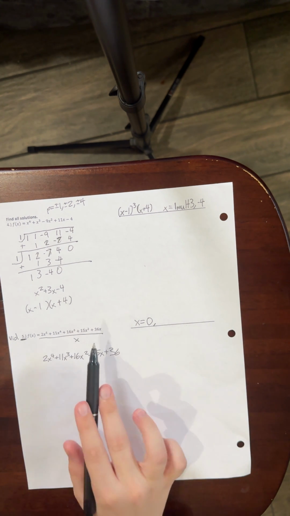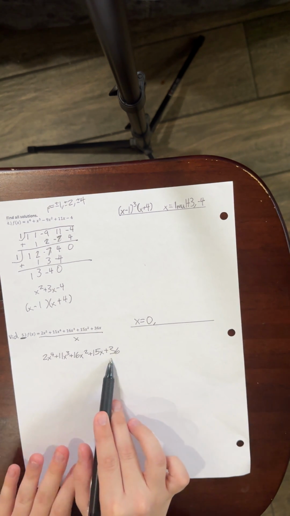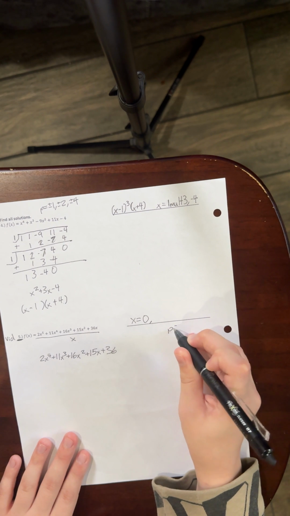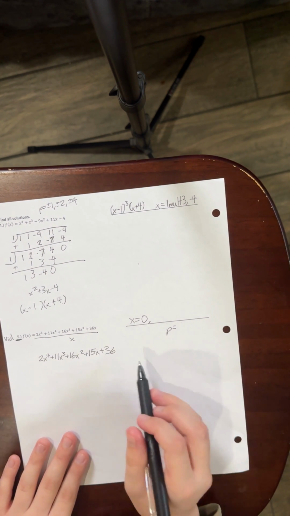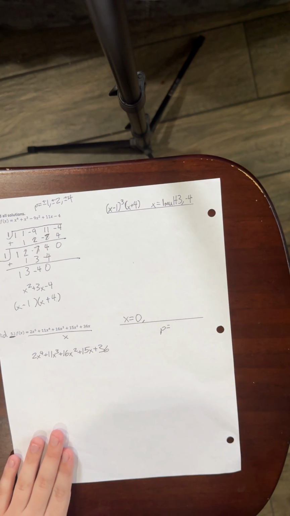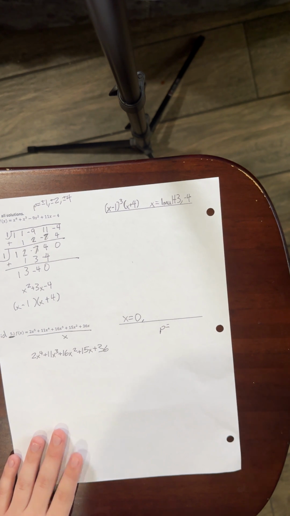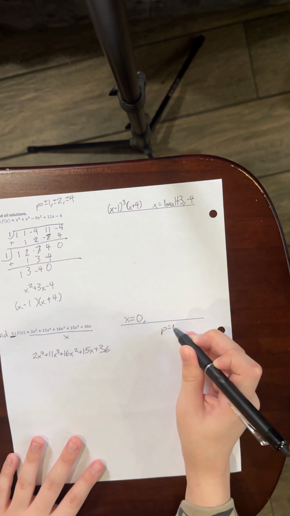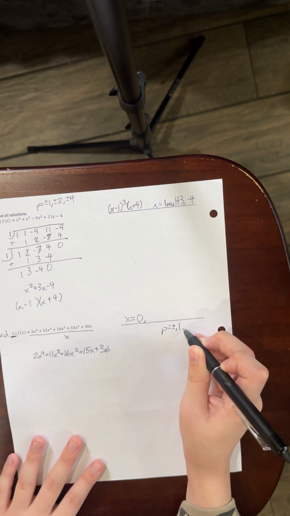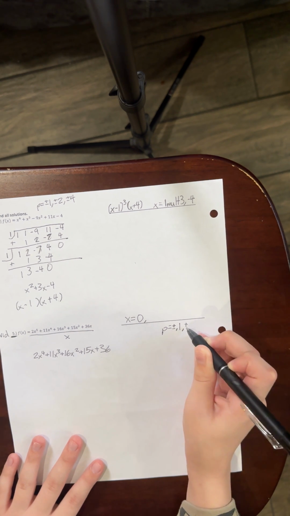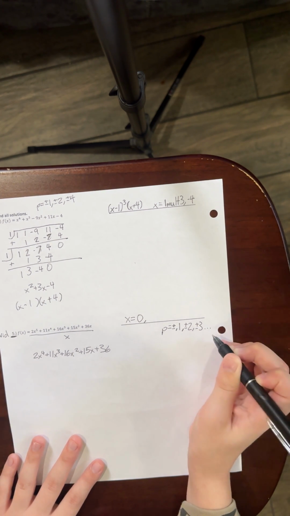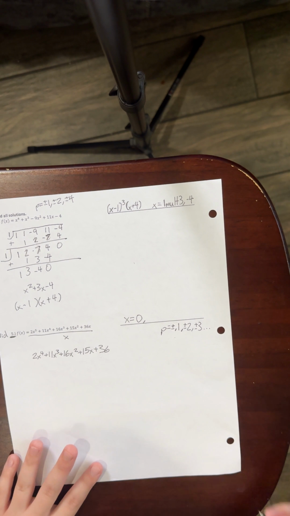So we go based off of our positive 36. That doesn't matter. This is our p-value. On the side, I'll write p equals, and all of the factors of 36 are going to be possible values. But typically it's only going to be the first 3 values. So we always have plus or minus 1. We also have plus or minus 2. We have plus or minus 3. And there are many more, but it's typically the first 3, like I said.